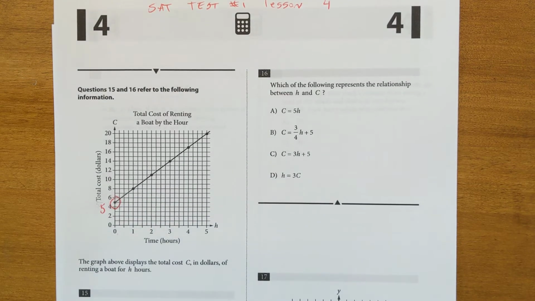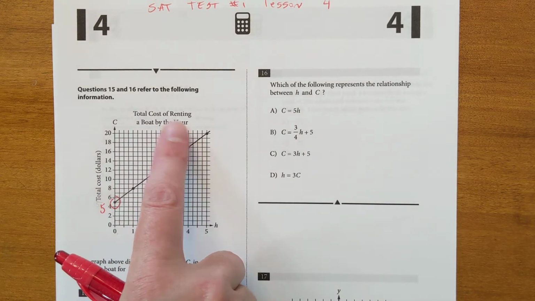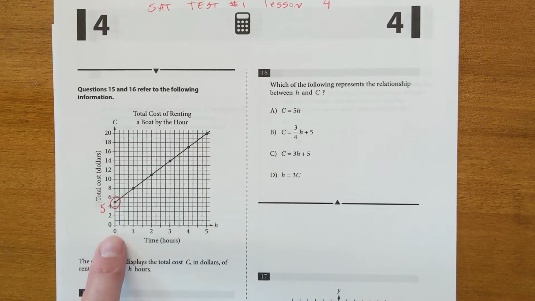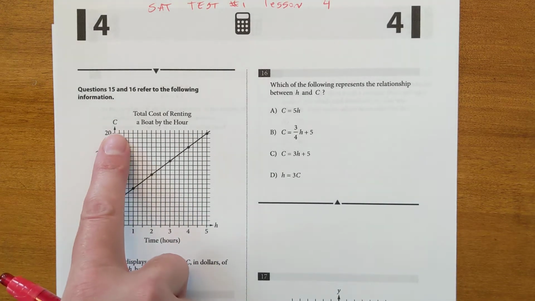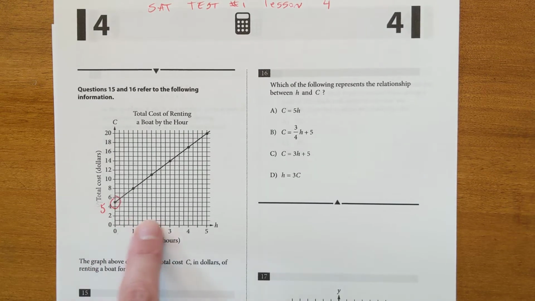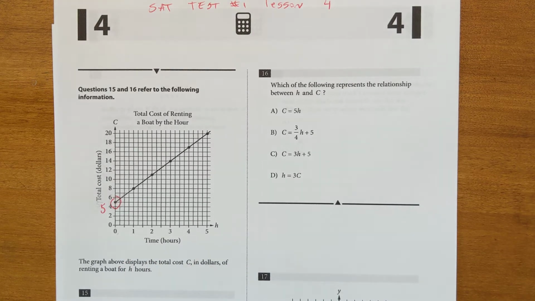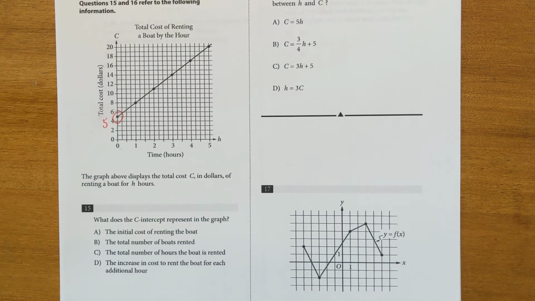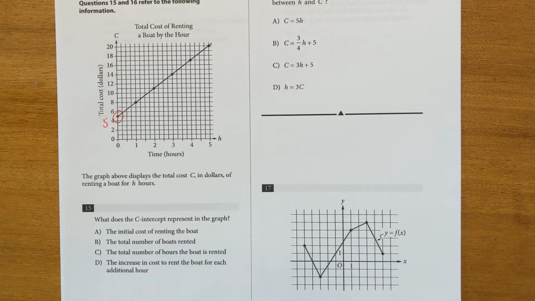Questions 15 and 16 refer to the following information. It says at the top of the picture here, total cost of renting a boat by the hour. Along the y-axis, which they called C, it's total cost in dollars. And the x-axis, they called H, is time in hours. The graph above displays the total cost C in dollars of renting a boat for H hours. Question 15. What does the C-intercept represent in the graph?